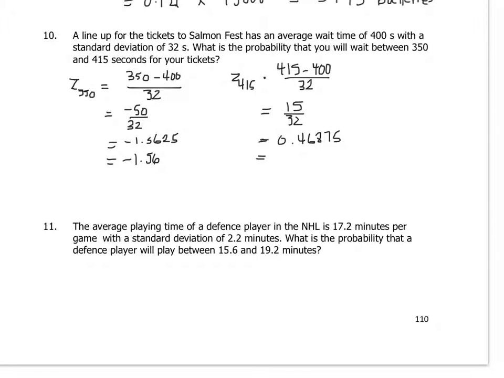So this is going to be 0.47 z-score, and we're expecting a positive z-score for that because 415 is above the average wait time of 400. So if you were to draw this on a normal distribution, here's your mean, and negative 1.56 is here, and 0.47 will be there, and you're looking for in between.